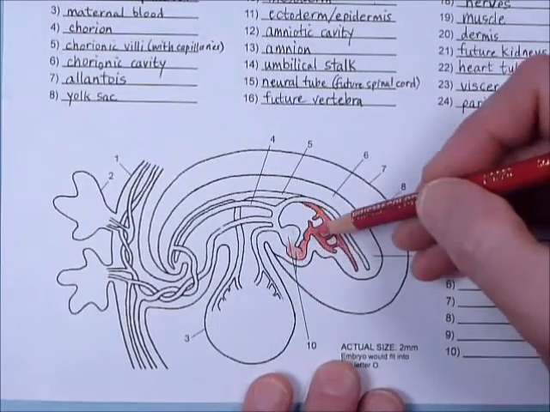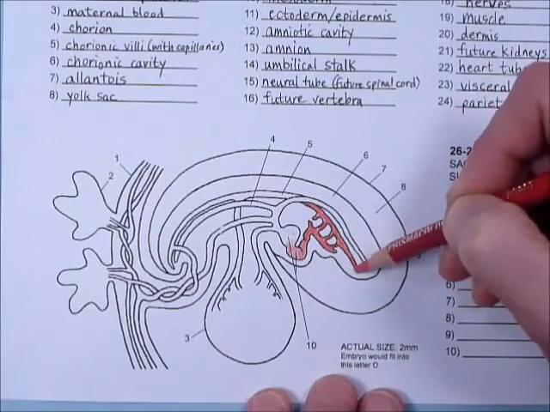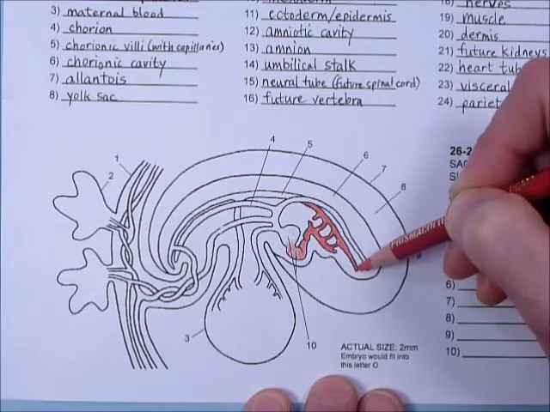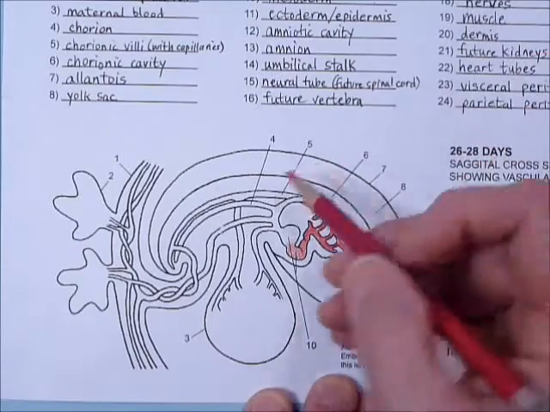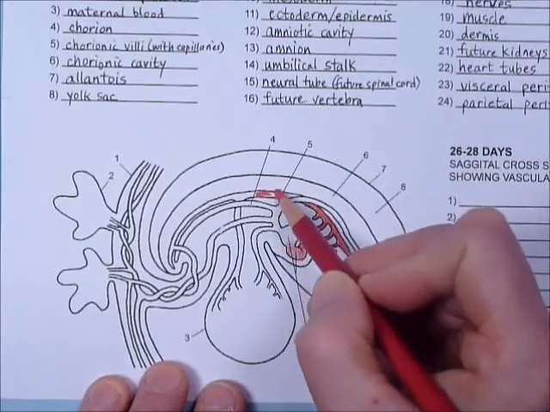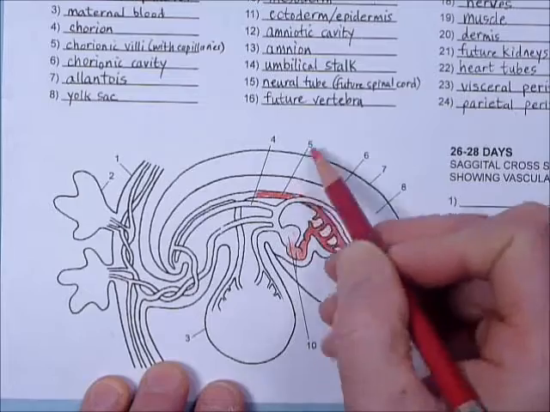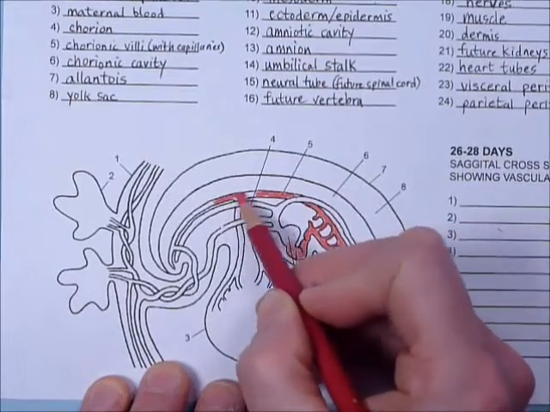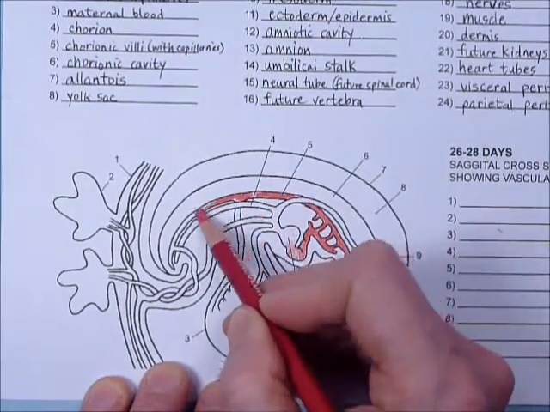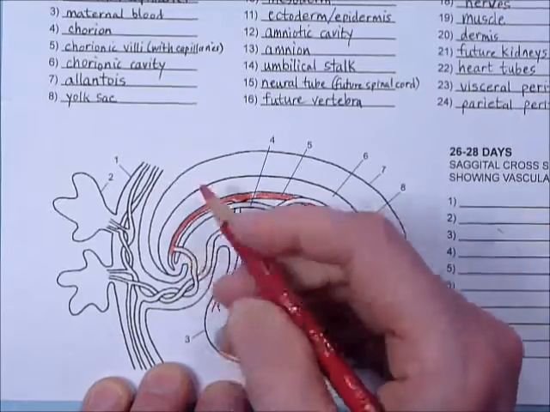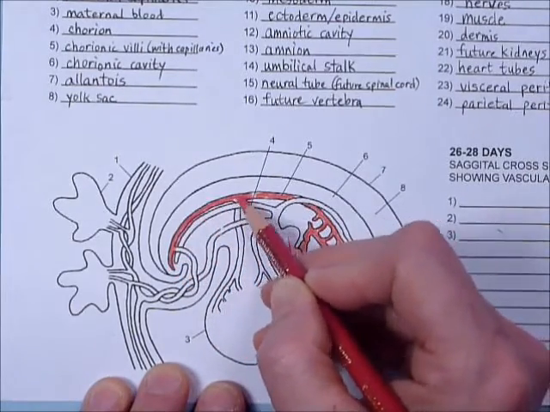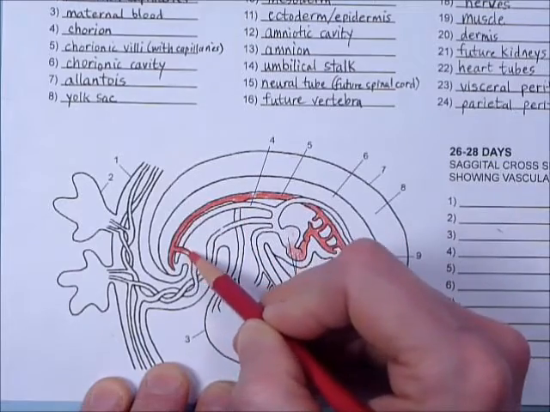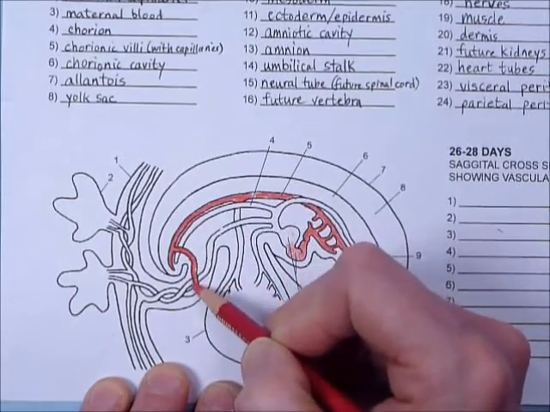So let's follow this vessel back. And this is the vessel that goes to nowhere, right? It doesn't really have anywhere to go yet. It will, but right now it's just kind of waiting. Let's follow it to where it goes behind here. And you'll see this is labeled number 5. And then down here like this.